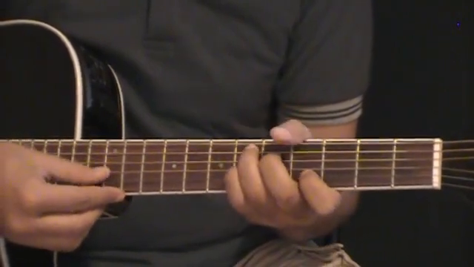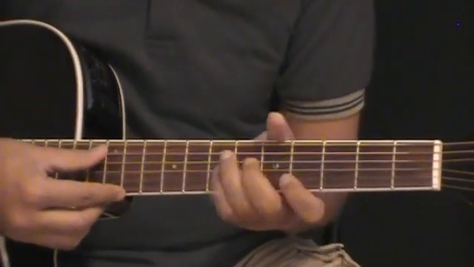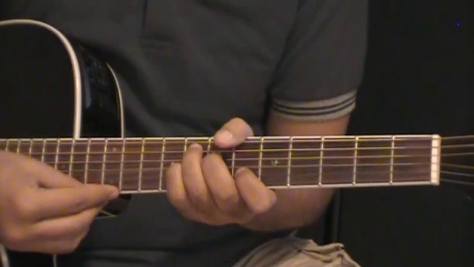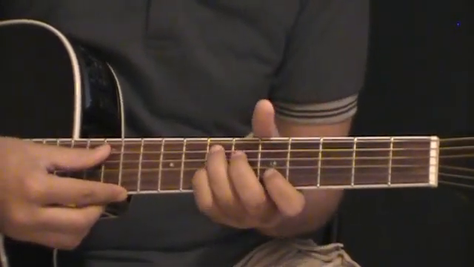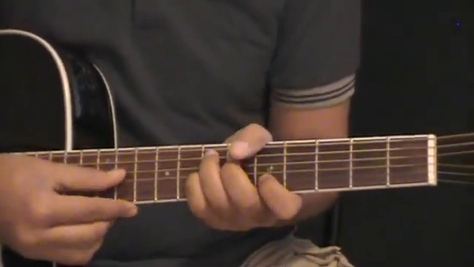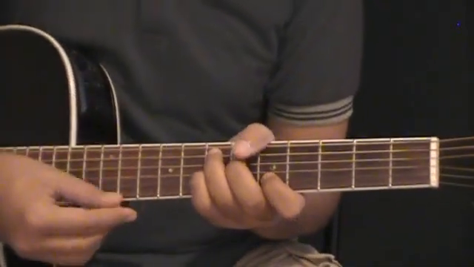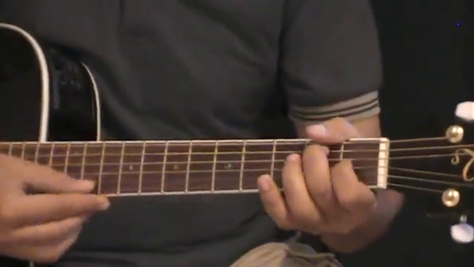Now this is a movable chord shape, so it's almost like a bar chord where if you move it back one fret it becomes D sharp 7, if you move it up it becomes F7. So it's a very useful chord shape to learn if you haven't already done so. I encourage you to do that.